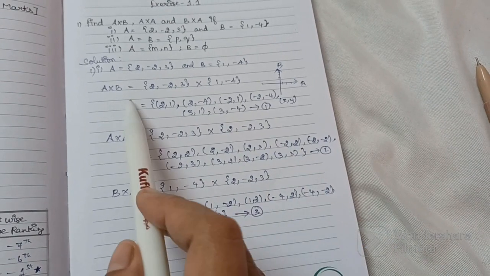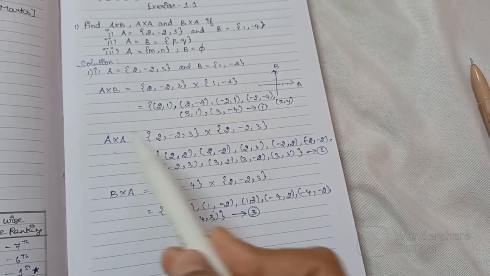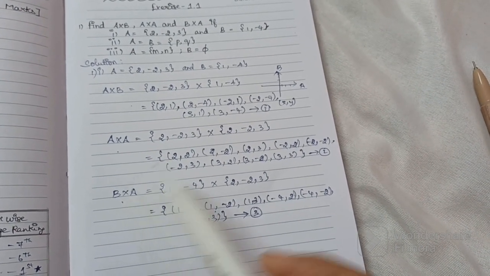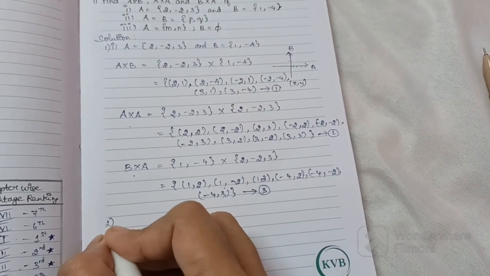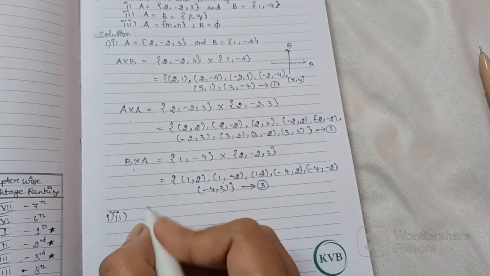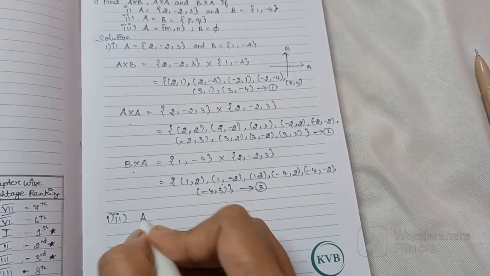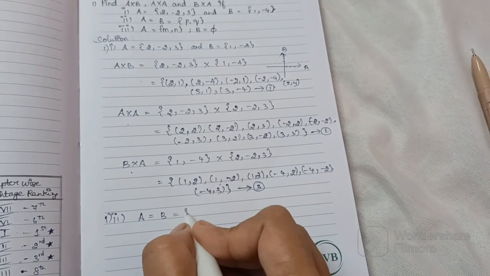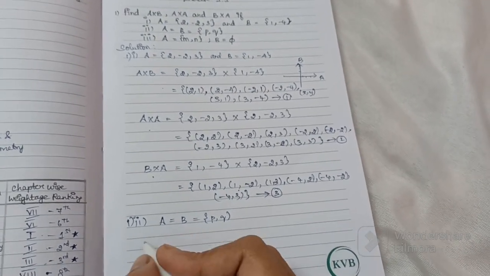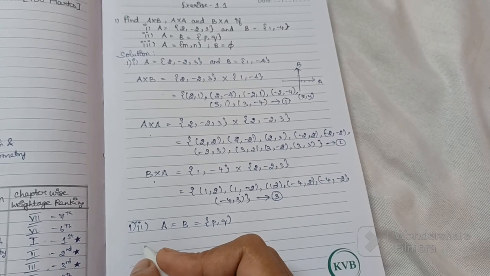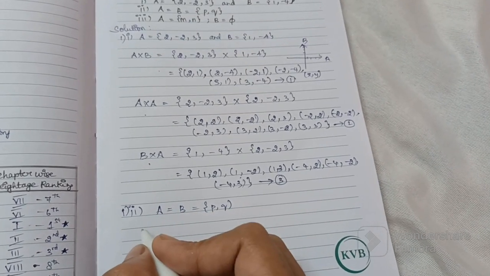Here we have found A cross B, A cross A and B cross A. So moving on to the solution for the second one. They have asked for A equals B equals {P, Q}. Then find A cross B, A cross A and B cross A. Let's find that.